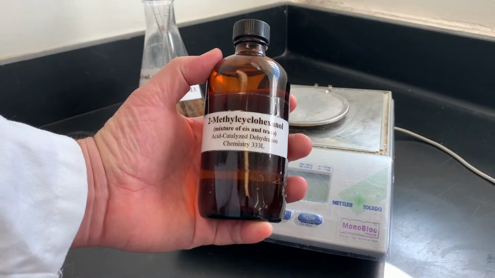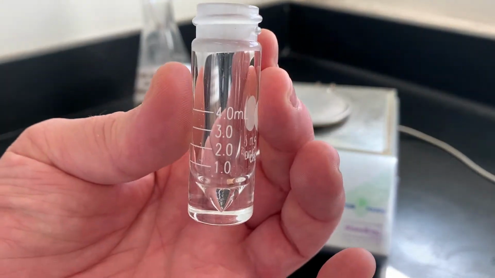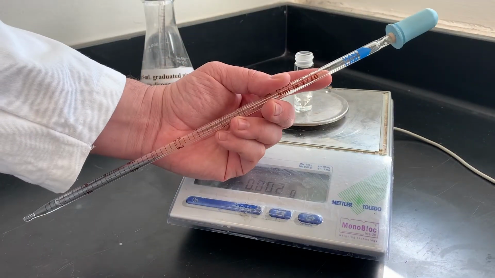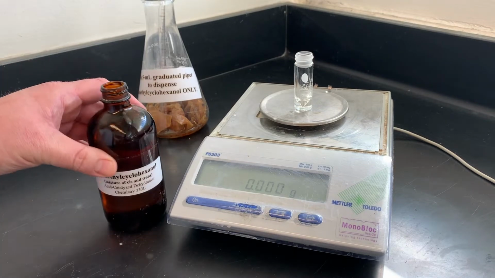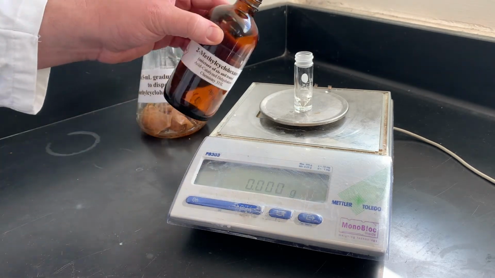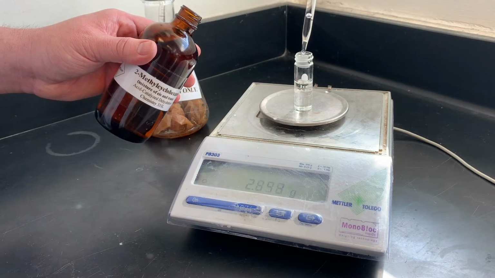To measure out your alcohol, you're going to need a 5 ml conical vial, tared, and one of these pipettes. They should be out on the workstation. I know it's a little strange measuring a liquid by weight, but we want the extra precision of the scale. Just get it somewhere in the ballpark and write down how much you took.